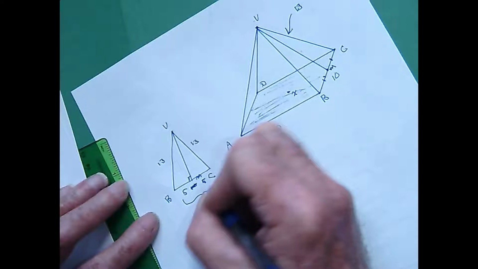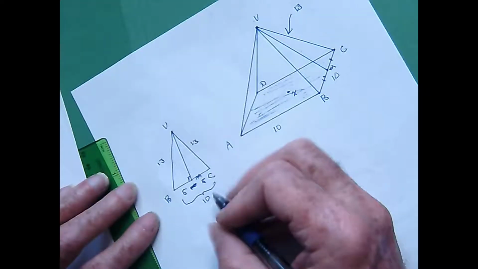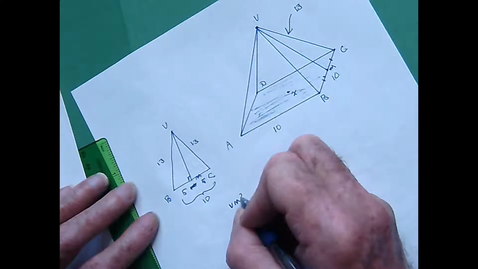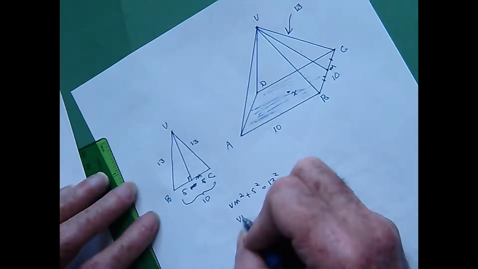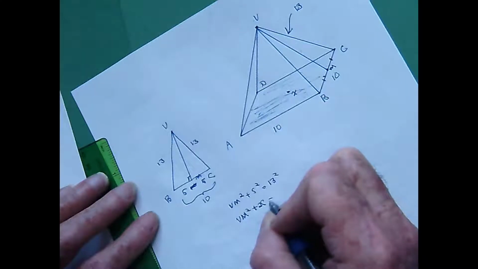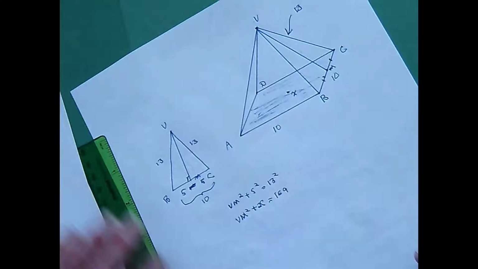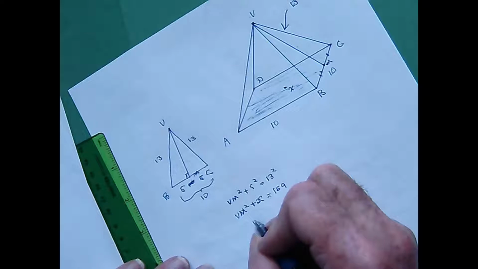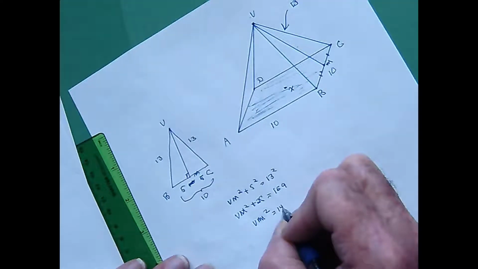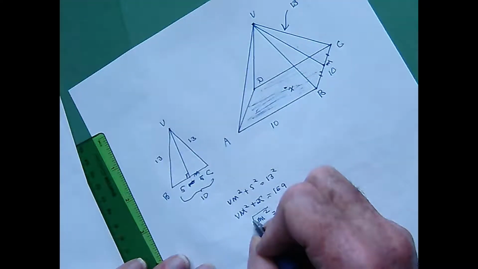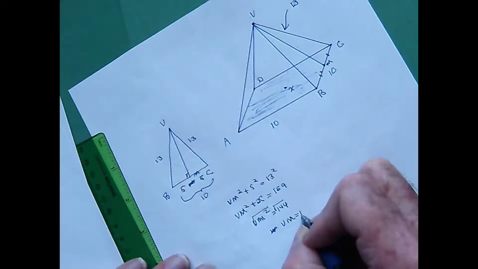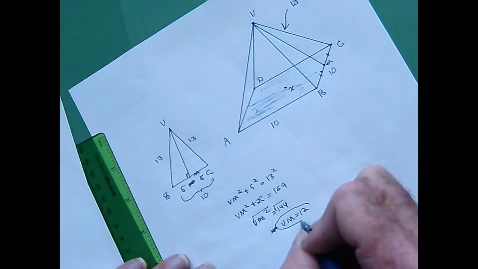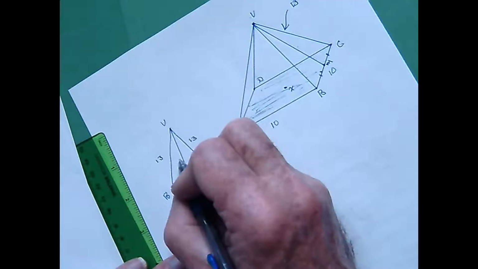And hit that with the Pythagorean theorem, I'm going to get what's called the slant height. VM squared plus 5 squared ought to equal 13 squared. And that gives me VM squared plus 25 is equal to 169. Subtract 25 from both sides, and I got VM squared is equal to 144. Take a square root of both sides, and I'm agreeing with you that VM should be 12. That's what this length would have been, and that's what this length must be on this square base pyramid.